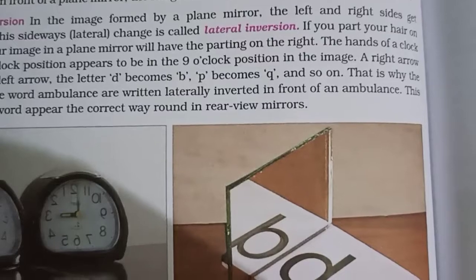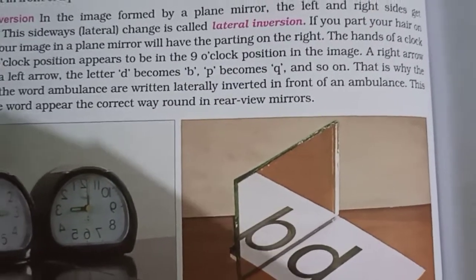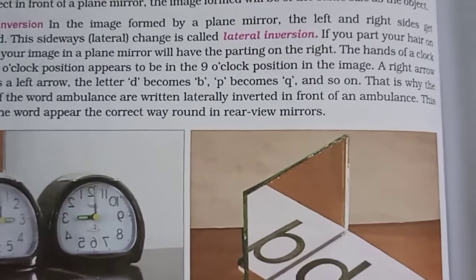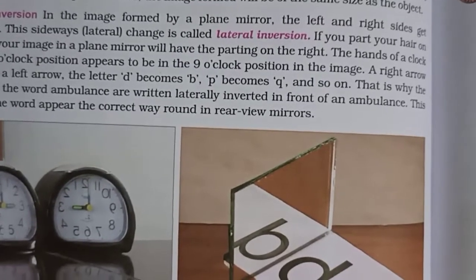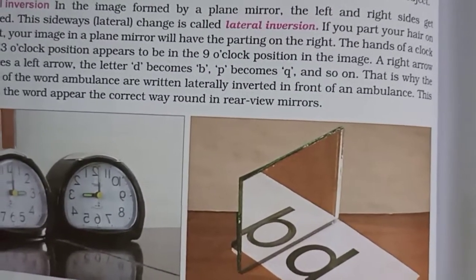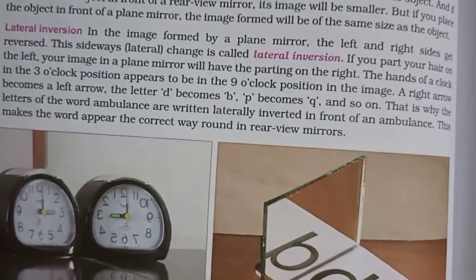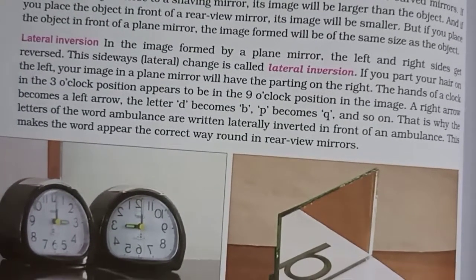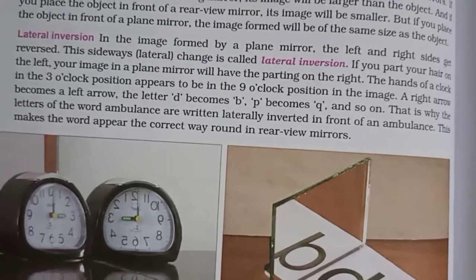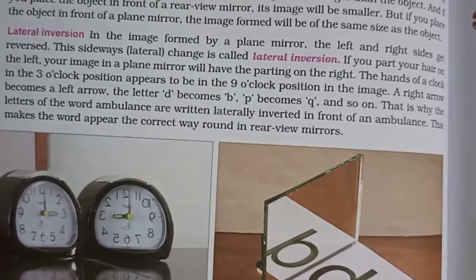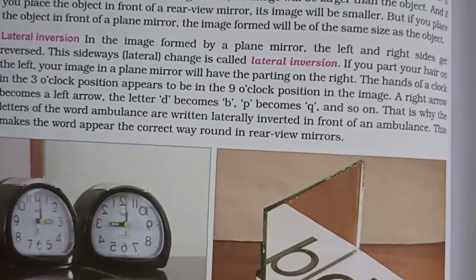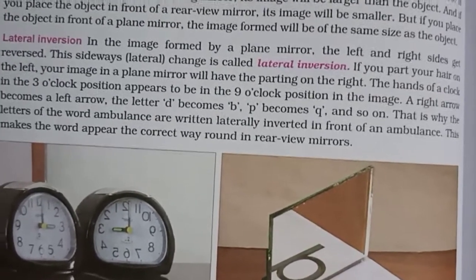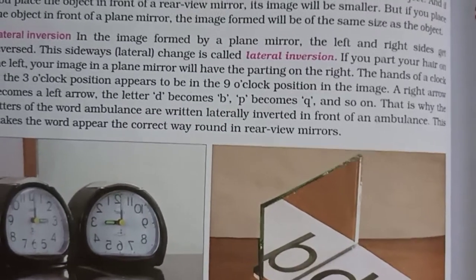Our correct way of writing English is from the left hand side, but you will see it is written reversed on the ambulance, so that when the driver of another vehicle in front of the ambulance reads it in the rear view mirror, the word written from the left hand side will appear to be written correctly in the rear view mirror of the vehicles in front of the ambulance, and hence the vehicle will easily give way to the ambulance.